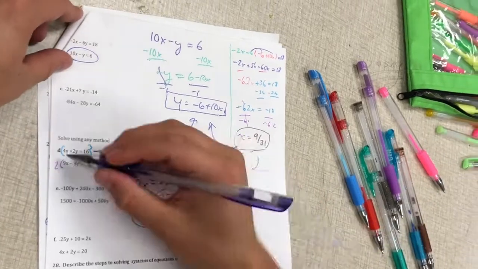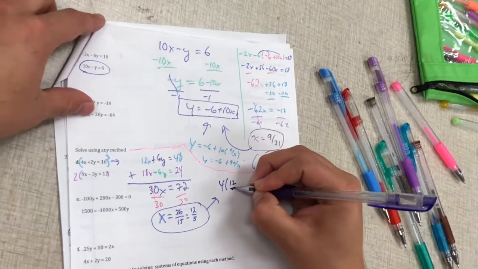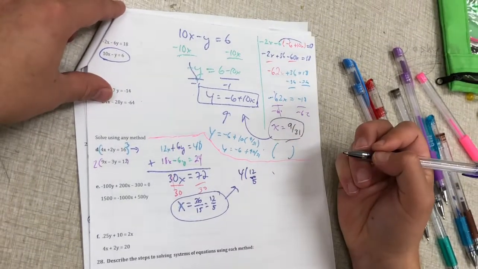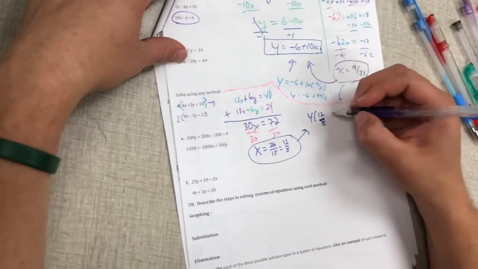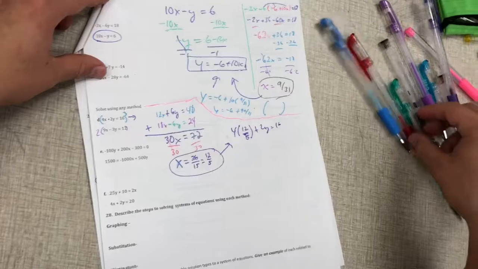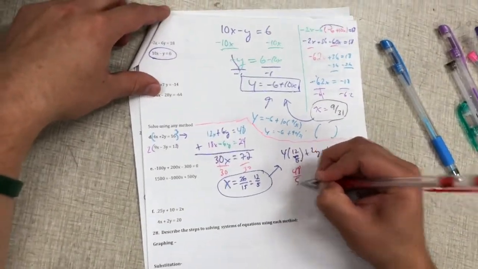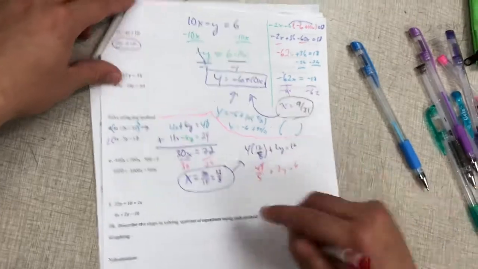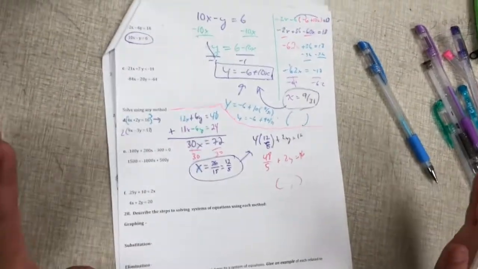You would take this, plug it into this equation, and go, 12 over 5. That really doesn't seem right. Whatever it is. All right, plus 2y equals 16. And then we do the math, and we get 48 over 5 plus 2y equals 16. We continue to solve for y. And then you have your ordered pair, your x and your y, and you're done.